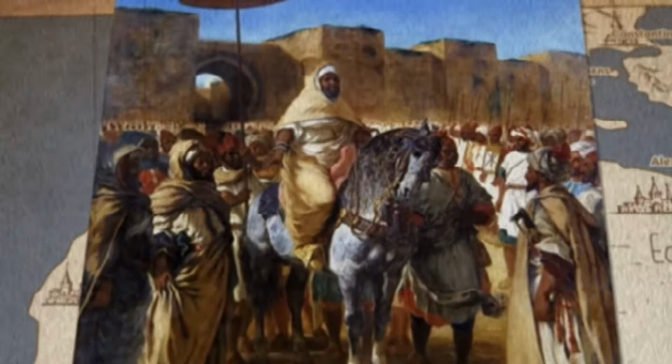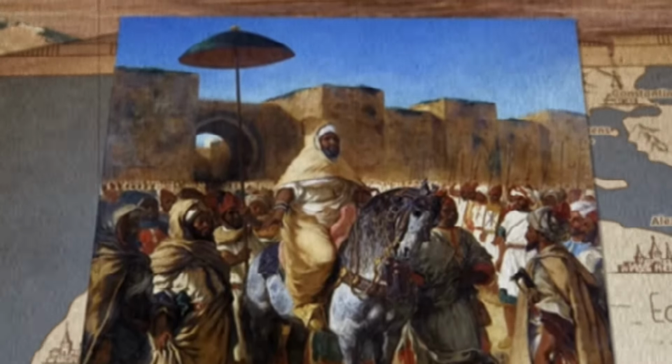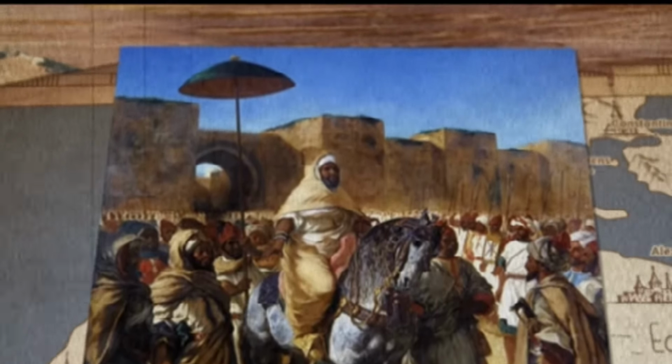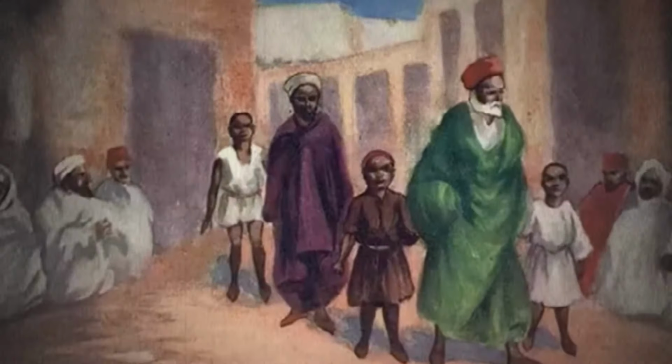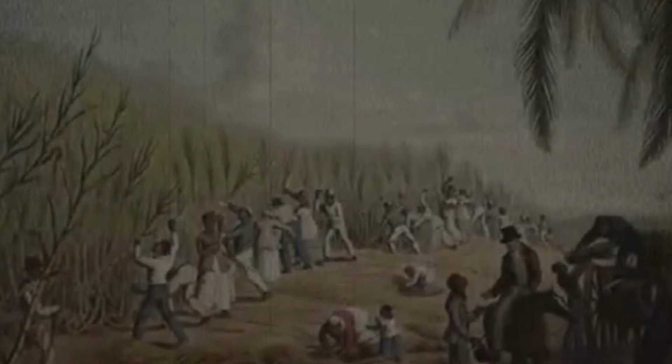The traders could also buy slaves from local black rulers, who could be either their own people or from nearby villages they had ambushed. Children were occasionally abducted from their homes and sold. They were enticed away from other people with fresh dates or other sweets before being grabbed.